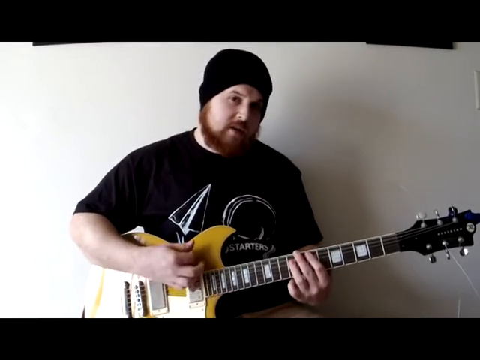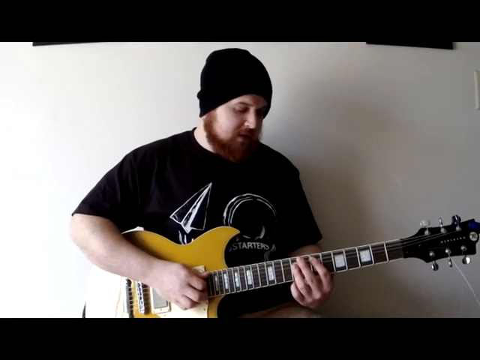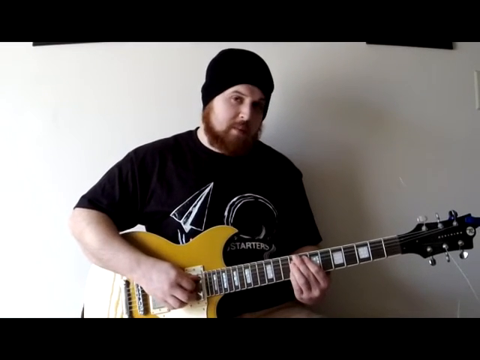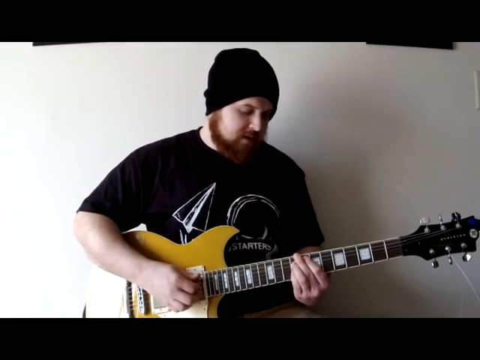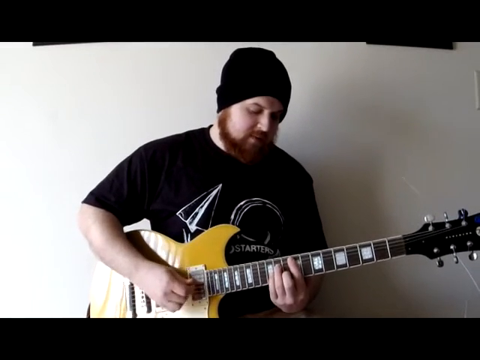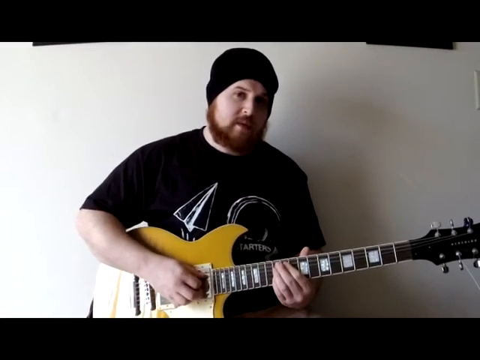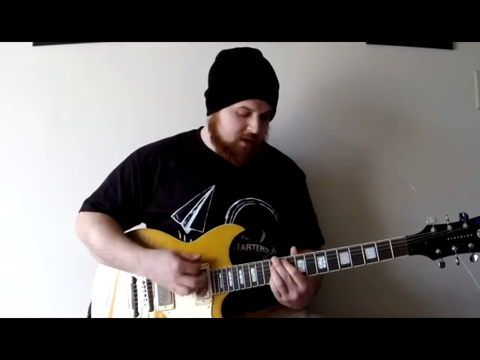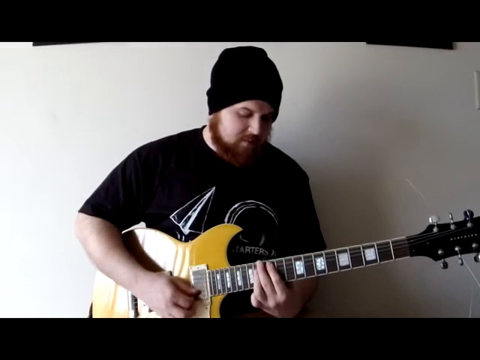Then we have 5. So 5 is major. So the half step up from the root of 5, we can play diminished there. 6 is minor. 7 is traditionally diminished, like we talked about before. And then back to 1.